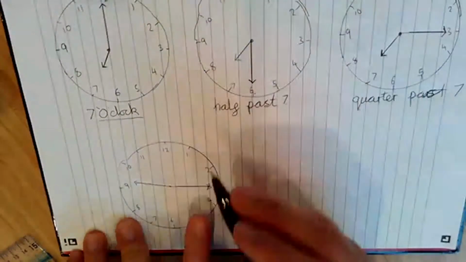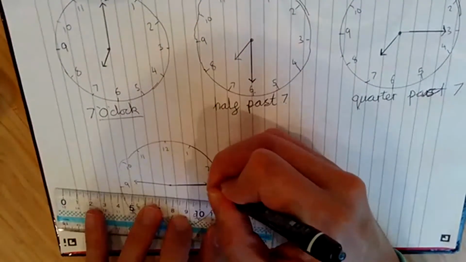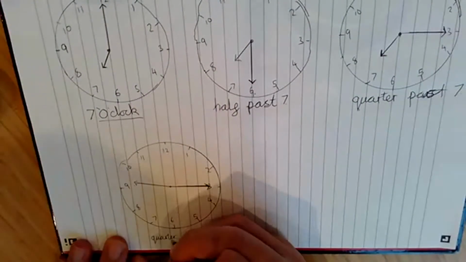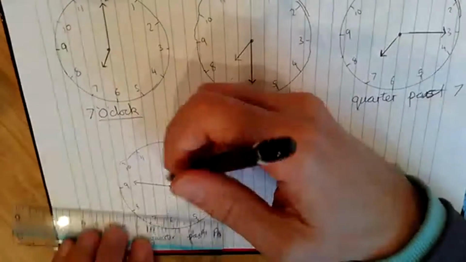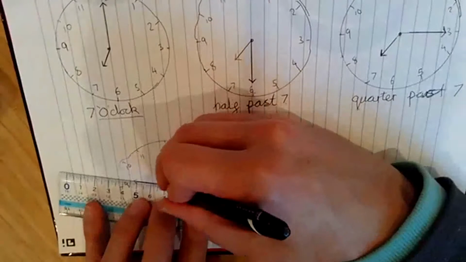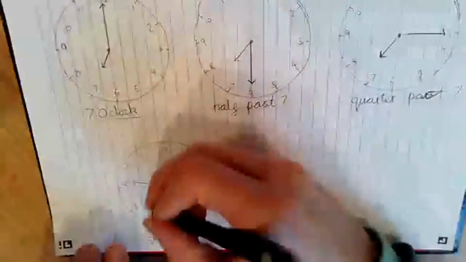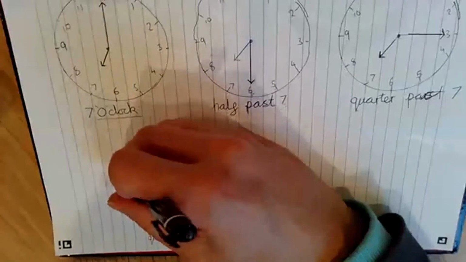It's easier to do so. So I draw my minute hand to show quarter past. And if I wanted to do 9:15, I would do my minute hand pointing directly at the 3, and then I would do a short hour hand here instead, okay? So 9:15.